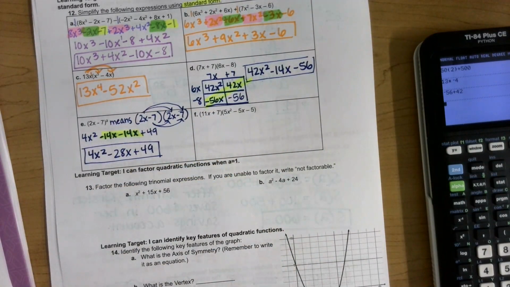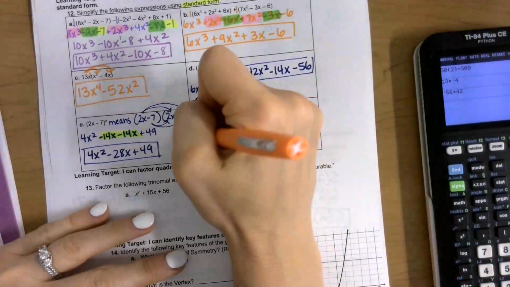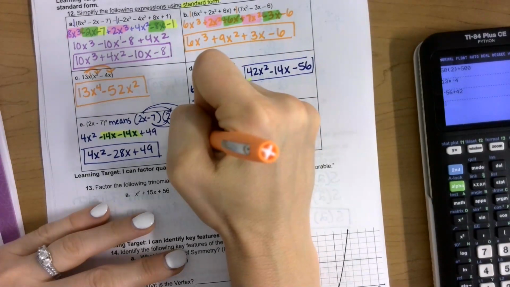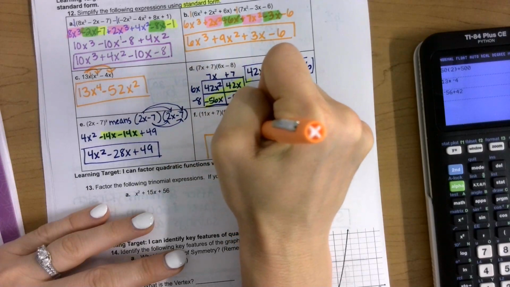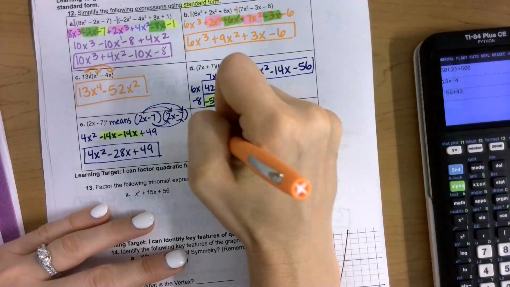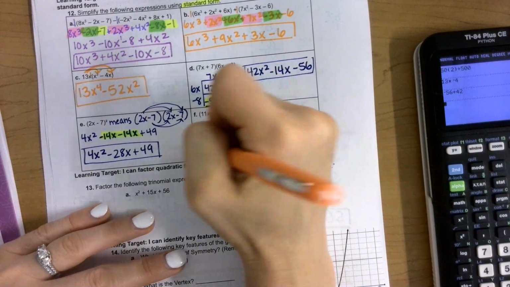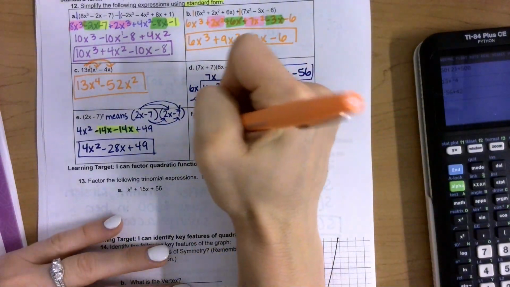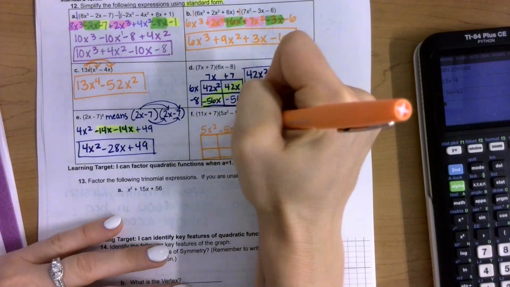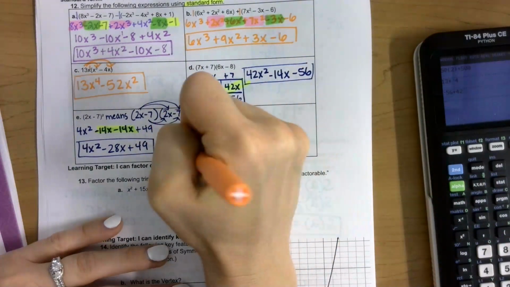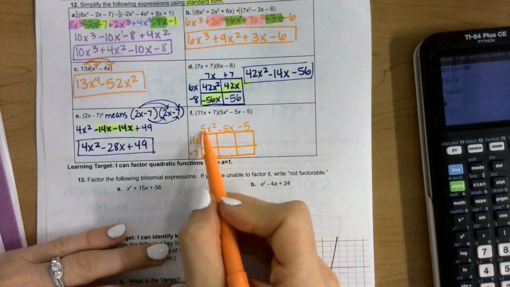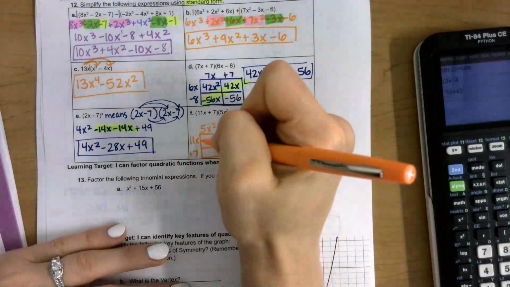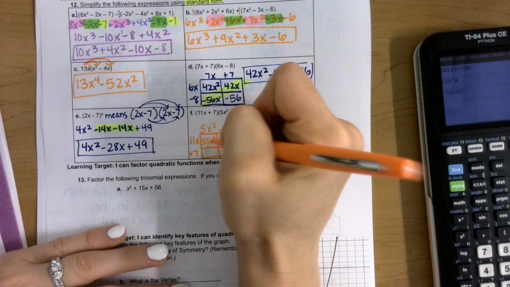All right, and then the last one is another multiplication. Again, we can use the box method. So I made mine 3 by 2, so I'll put my 3 terms at the top. 5x squared minus 5x minus 5. 11x plus 7. 5x squared times 11x is 55x cubed.